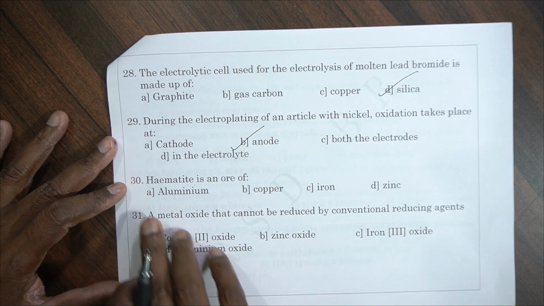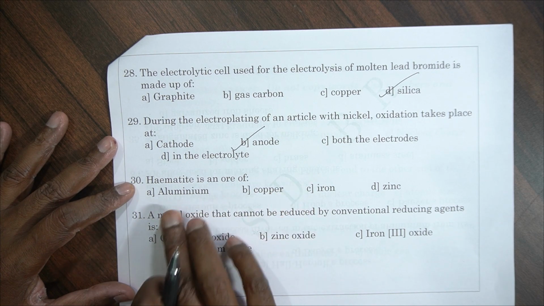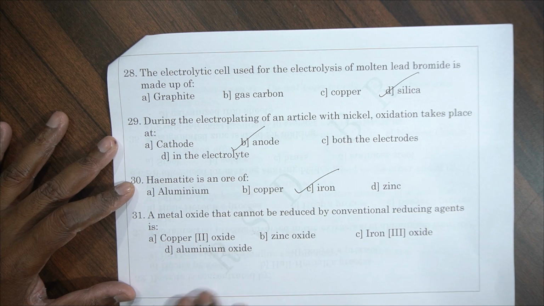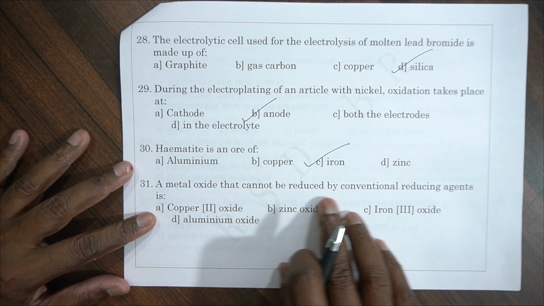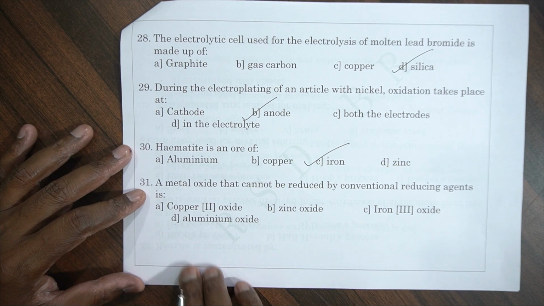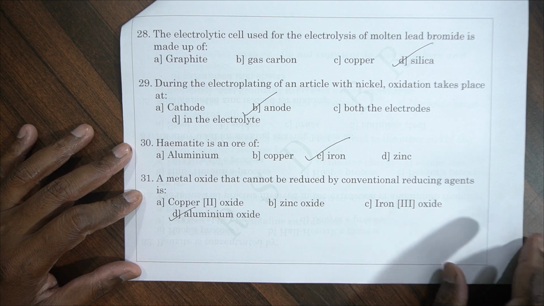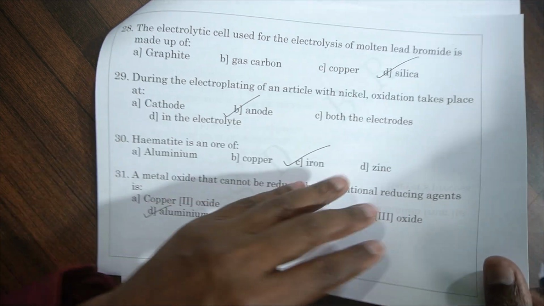And then 30. Hematite is an ore of iron. Then a metal oxide that cannot be reduced by a conventional reducing agent. Sodium, potassium, aluminium, the top ones. Aluminium oxide is here. Copper and zinc oxides are reduced. Okay, aluminium oxide.